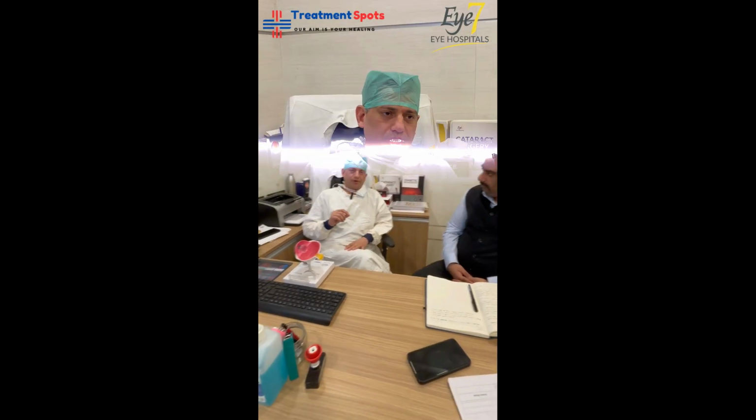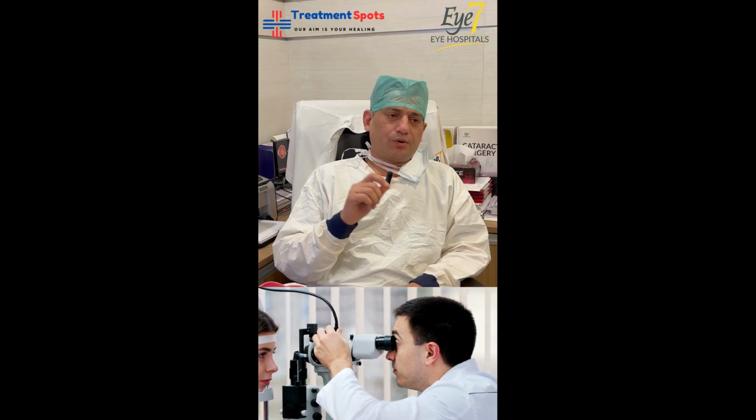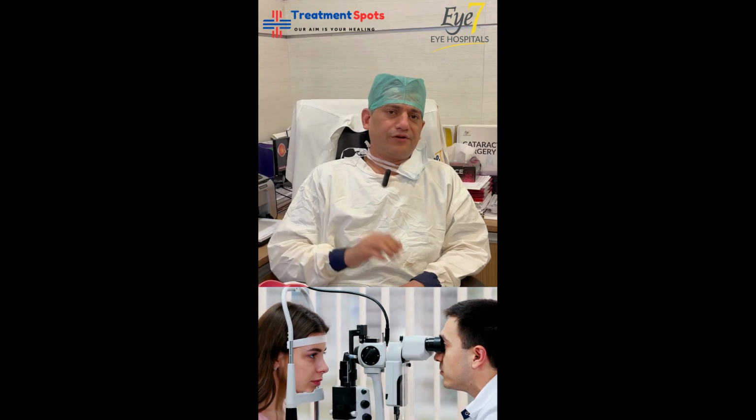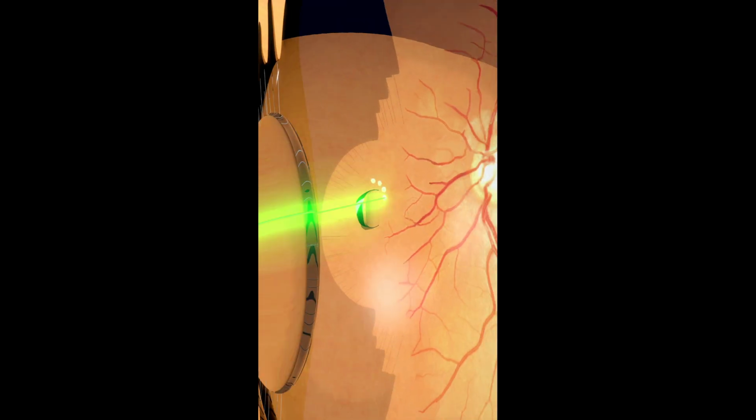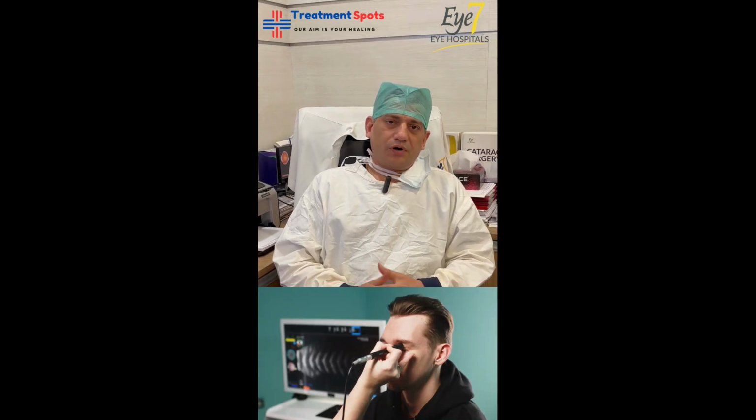How we diagnose? First, we examine the patient, check all the parameters of the eye like visual acuity, glasses number, eye pressure, and then we put dilating drops inside the eye. And we examine the retina, and we can also locate if there is any retinal tear or retinal hole there. Cases where we cannot directly visualize the retina, it can be diagnosed with the help of ultrasound.